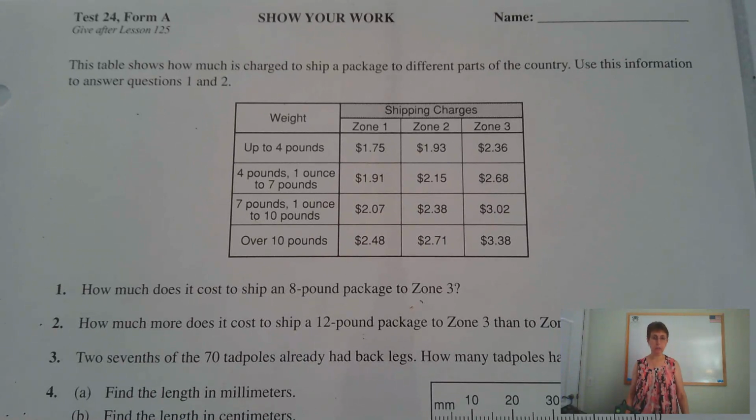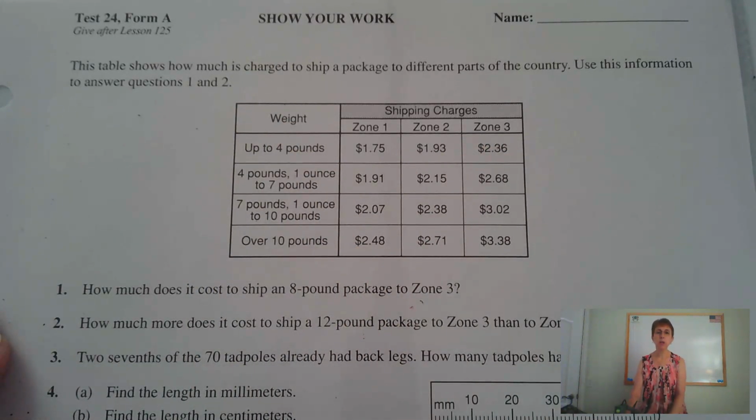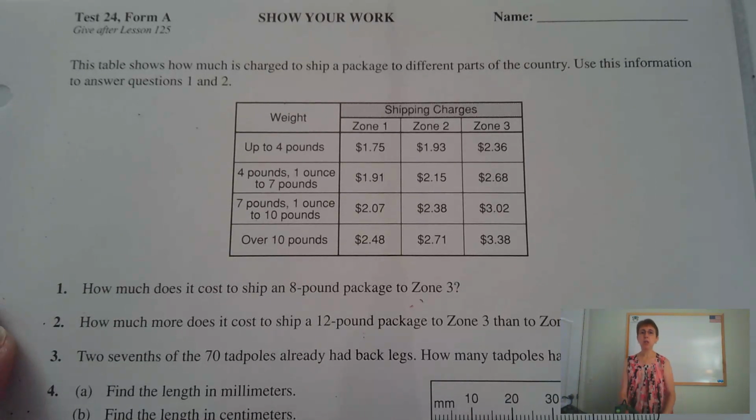Let's take a look. It says this table shows how much is charged to ship a package to different parts of the country. Use this information to answer questions 1 and 2. So we need to use the information contained in this table in answering questions 1 and 2. Let's make sure that you understand how the table is set up.